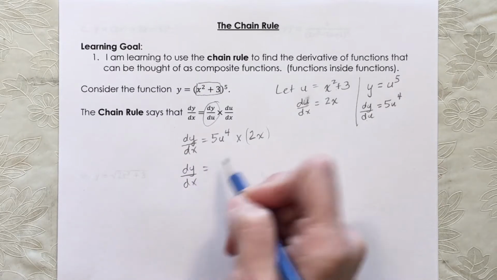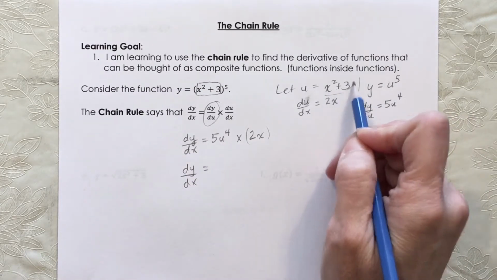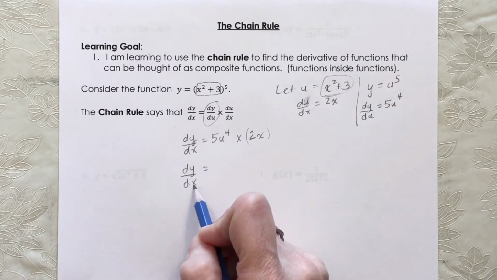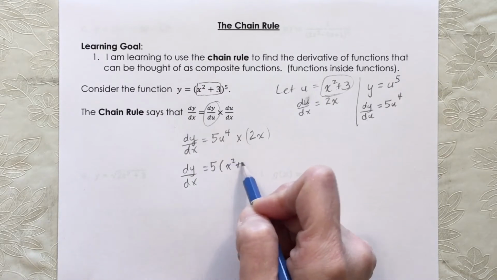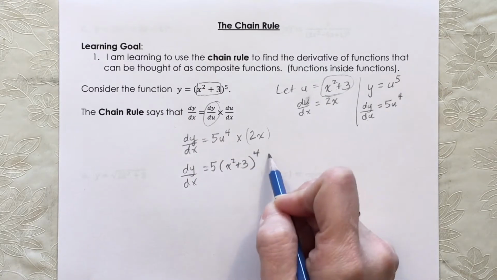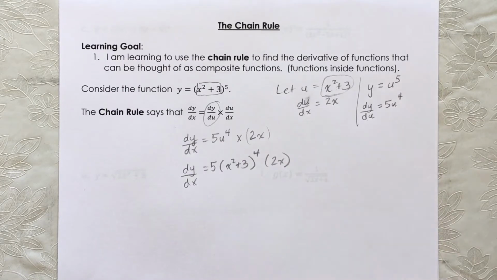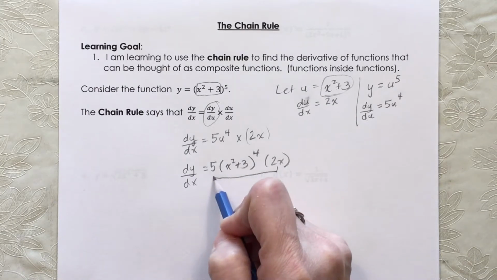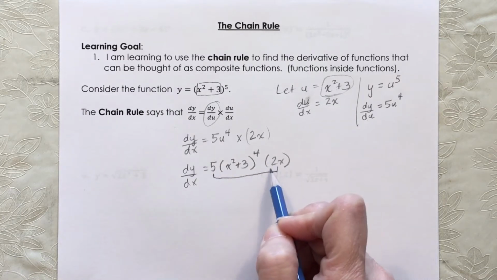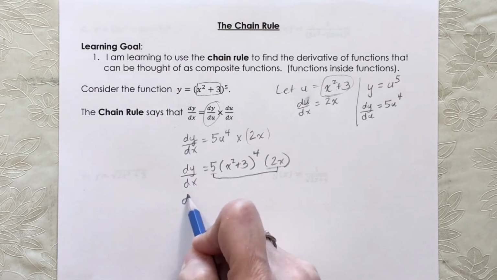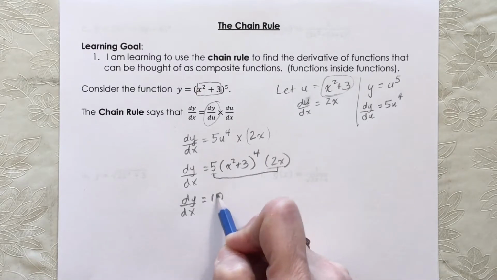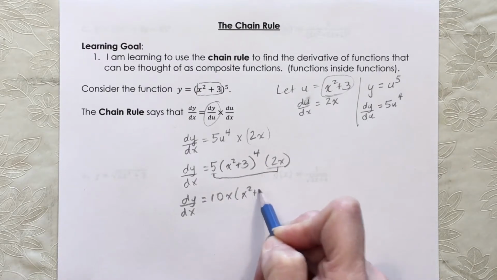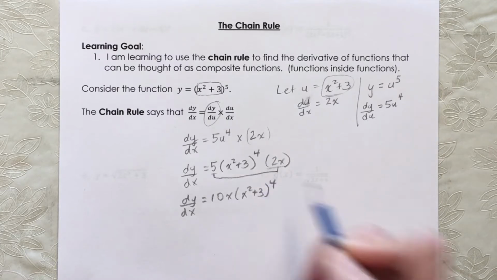But u we defined to be x squared plus 3. So I can have this whole derivative in terms of x if I change u to x squared plus 3, and then multiply by 2x. To simplify it, because these are both monomials, 2x and 5, you can multiply them together. And you get 5 times 2x is 10x, times (x squared plus 3) to the fourth.